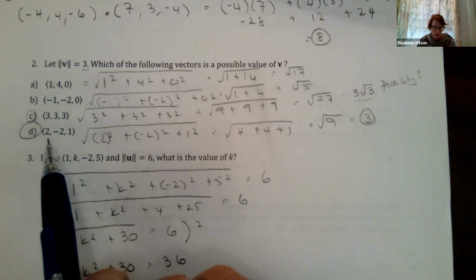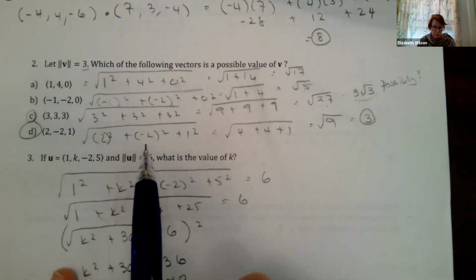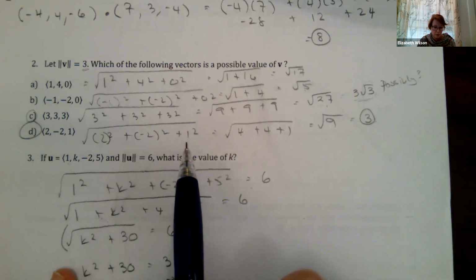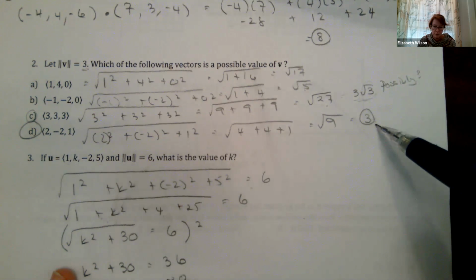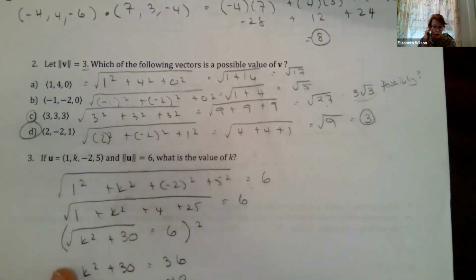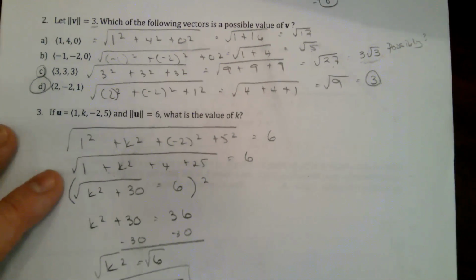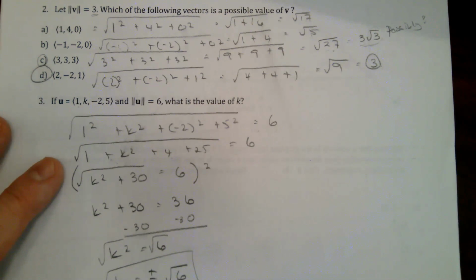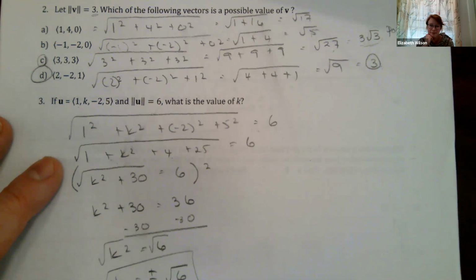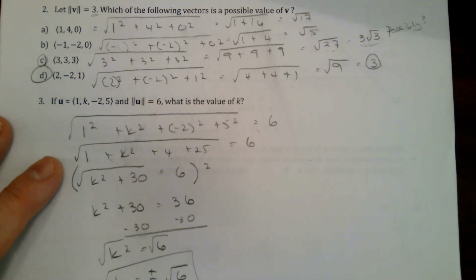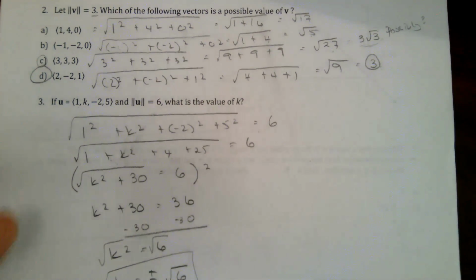I take the magnitude here, I get 2 squared plus negative 2 squared plus 1 squared. I get that the magnitude is equal to 3. So this one has a magnitude equal to 3. Okay, I think I did it right. I forgot to simplify the last one, so I got confused. I got radical 9, but I just forgot to simplify it to 3. That'll do it.